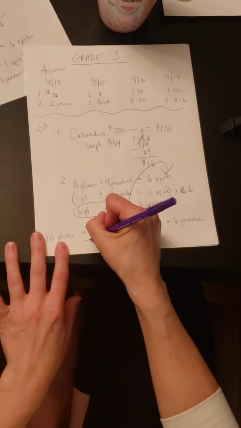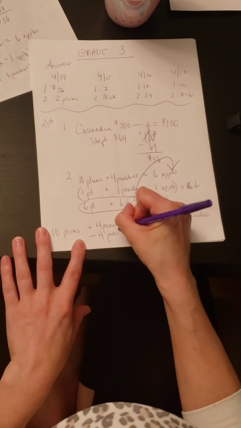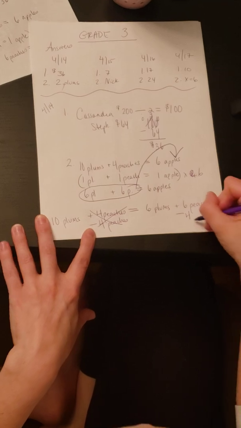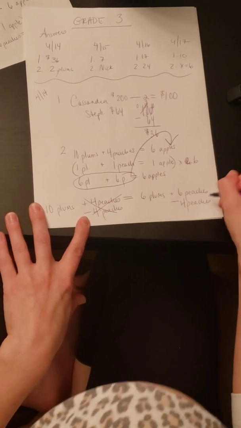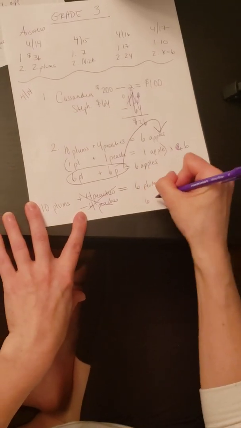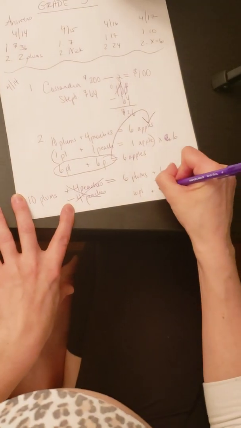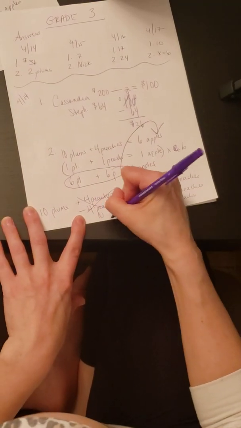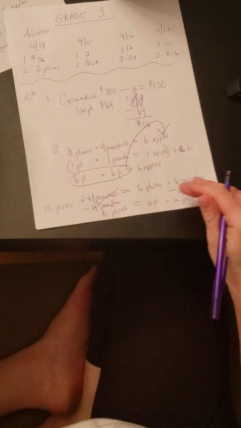I'm going to start by taking the peaches away from this side. So subtract, it cancels it out. And now I'm going to subtract it over here. So over here I have 6 plums and 2 peaches weighs the same as 10 plums.